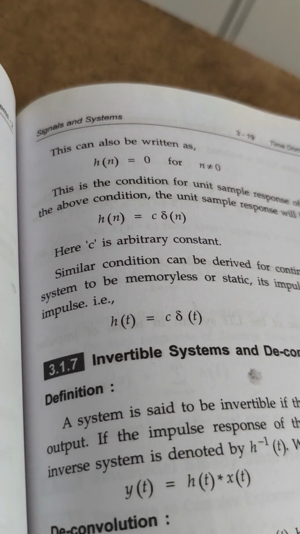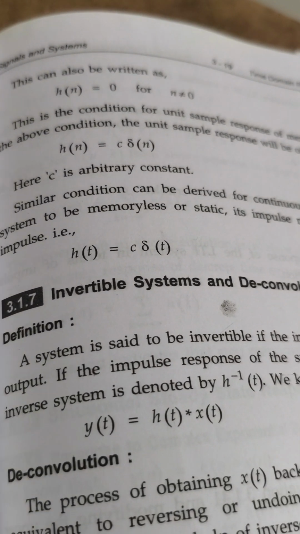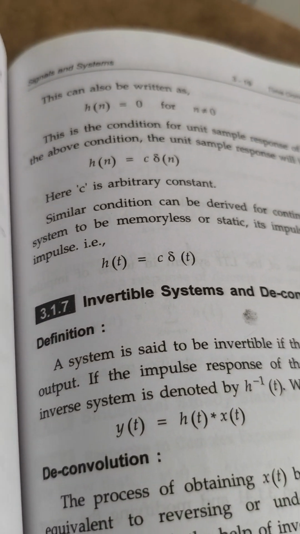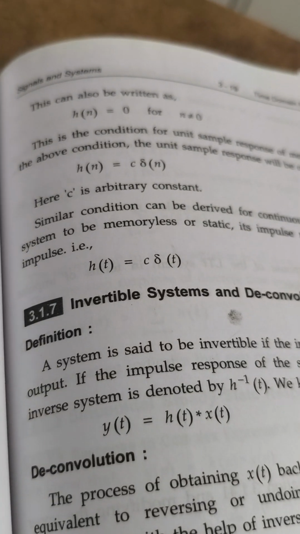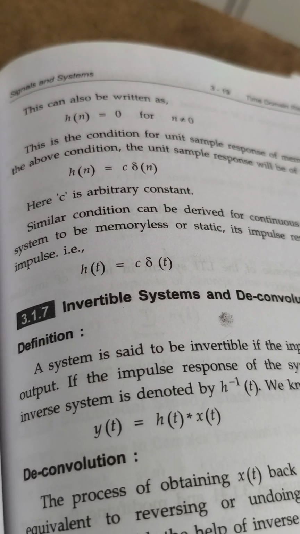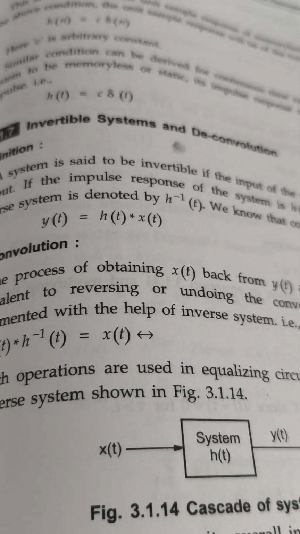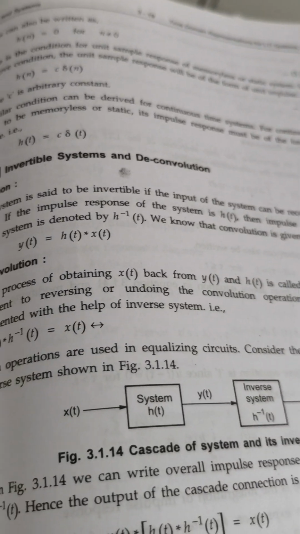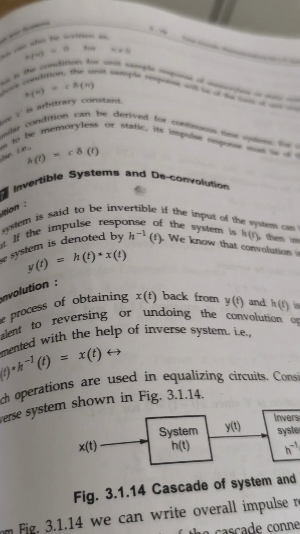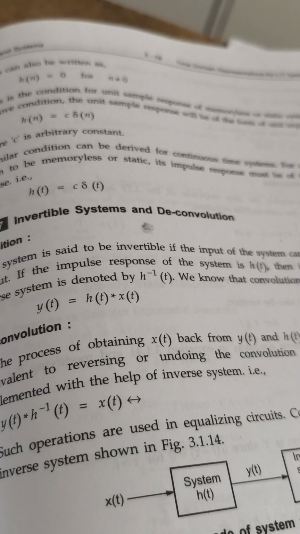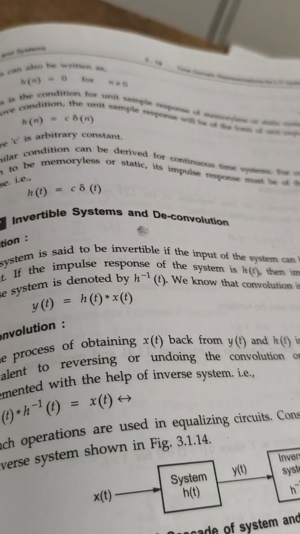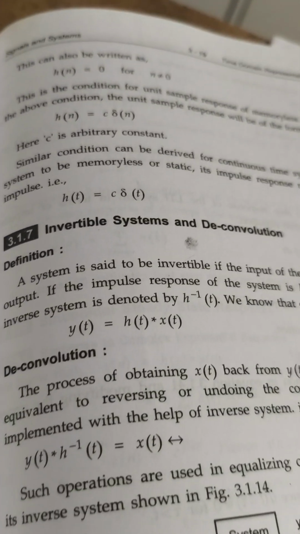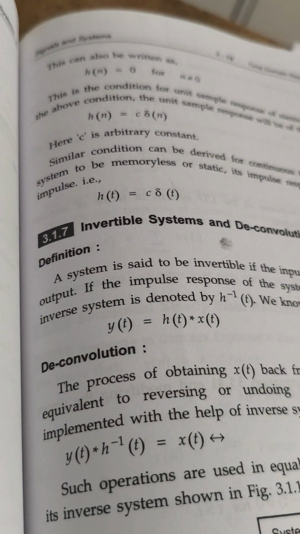Then these are the conditions for a system to be memoryless or static. The condition is h of n should be equal to c delta n, where c is an arbitrary constant. Here also c is some constant. Then h of t equal to c delta t and h of n equal to c delta n are the conditions for the system to be static or memoryless. If it is not there, then the system is dynamic, or we can say the system is with memory. Already we know static and dynamic systems. These are the conditions to know whether systems are static or dynamic.